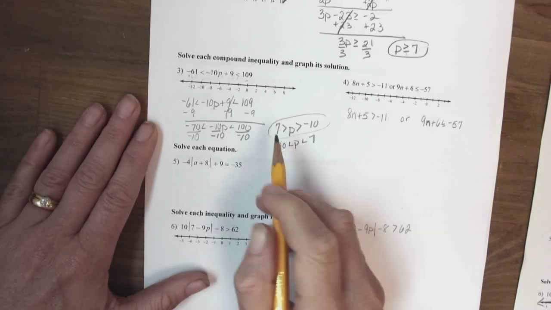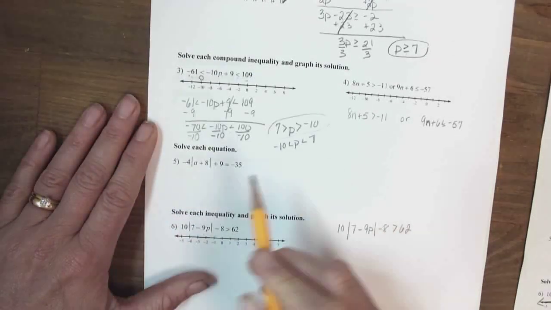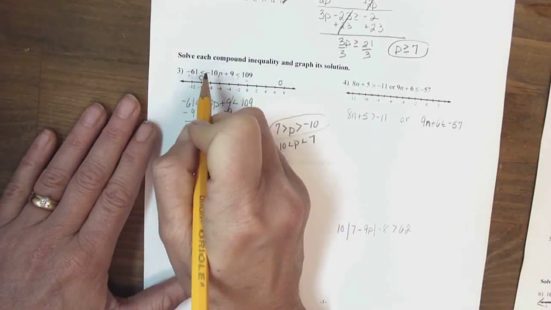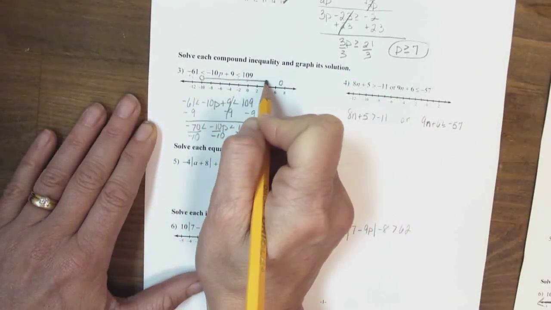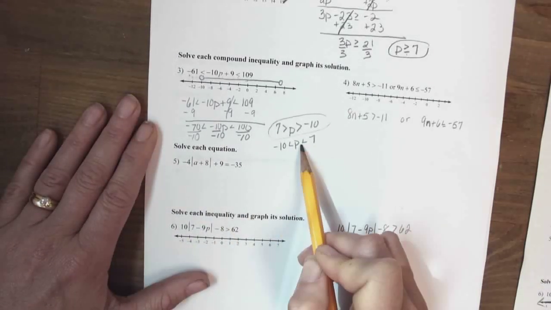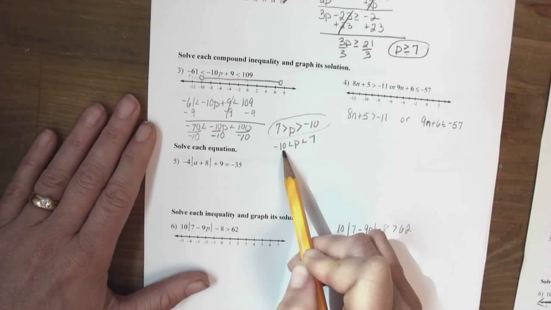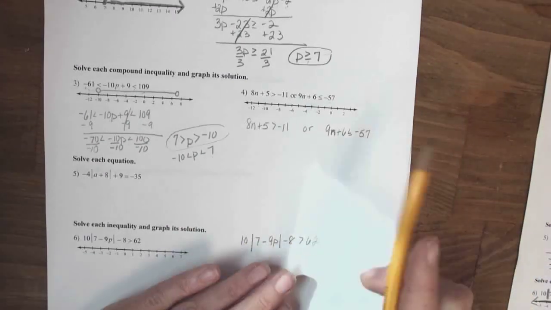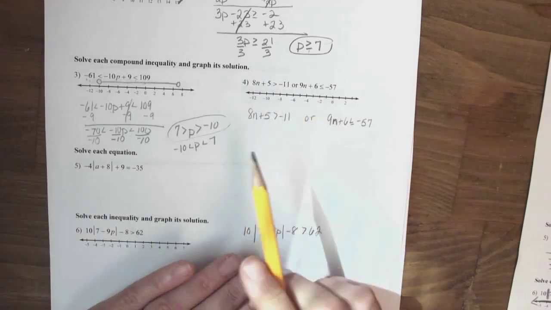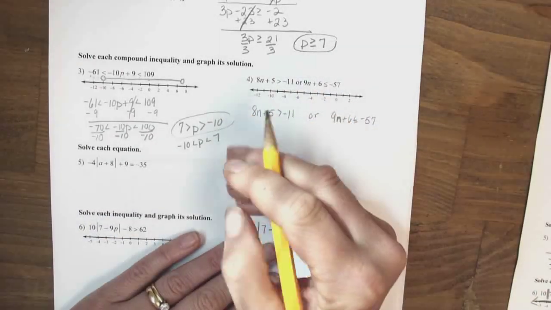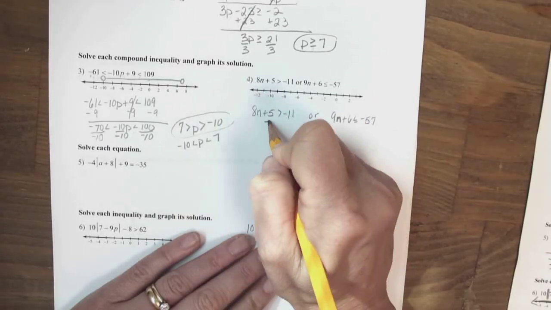Smallest number it can almost be is negative 10. Biggest number it can almost be is 7. And it can be anything in between because it must be less than this one and greater than the other one, and that's where that would overlap. Next is number 4. This one is an OR. Just solve each of them individually and graph them. So here is your first one. We'd subtract 5.